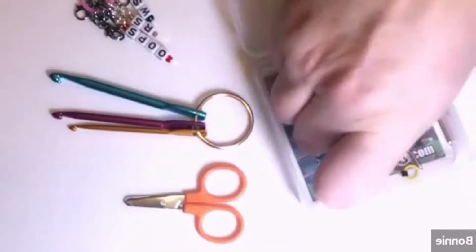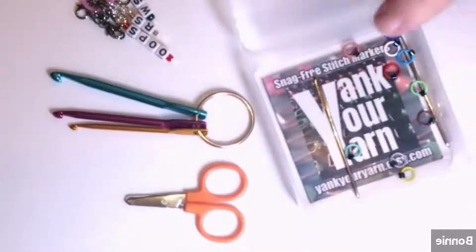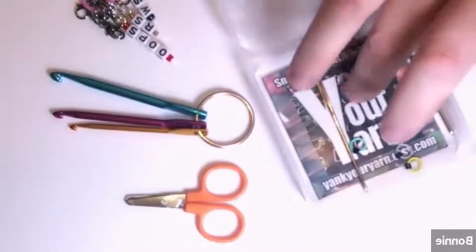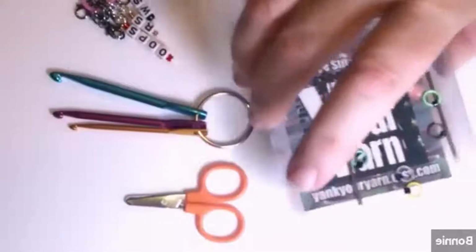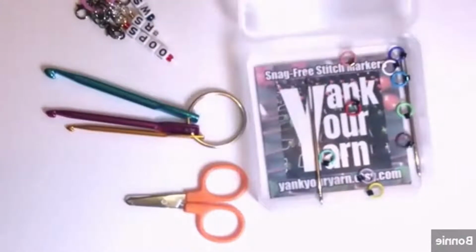Then there are also 2 as you can see there, darning needles for when you do get to weave in your ends. And then there are 15 of the little magnetic US 6 4mm stitch markers. And that is on that little magnetic pad, so they will not fall out very easily.